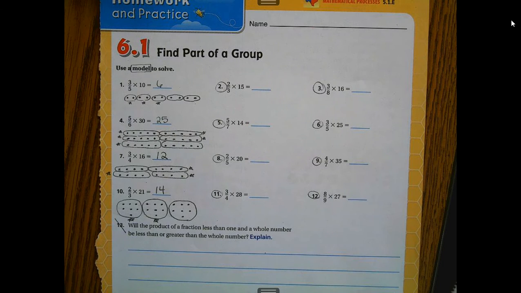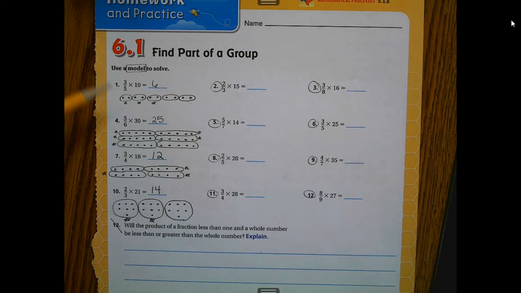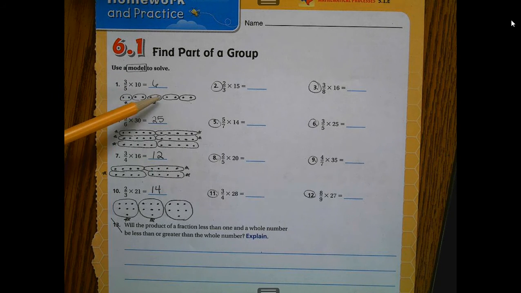So the first one says 3/10 times 10. That's the same as saying 3/10 of 10. So I made my 10 dots. So 1, 2, 3, 4, 5, 6, 7, 8, 9, 10. And the 5, the denominator here, tells me that I need to make 5 groups. So when I do that, 1, 2, 3, 4, 5, I'm circling 5, making those 5 equal groups.